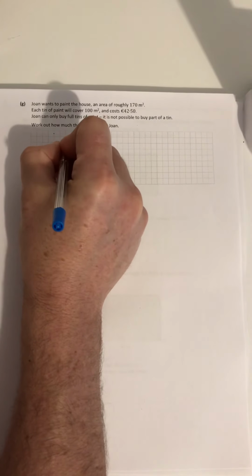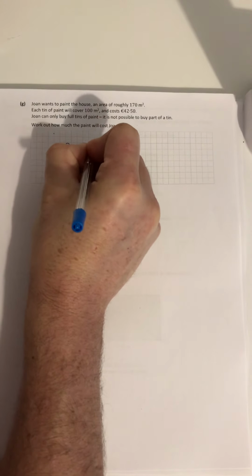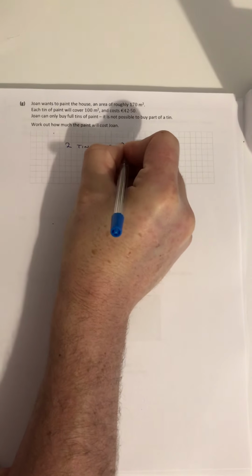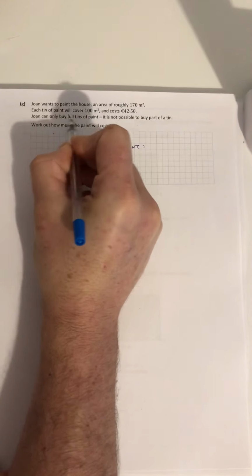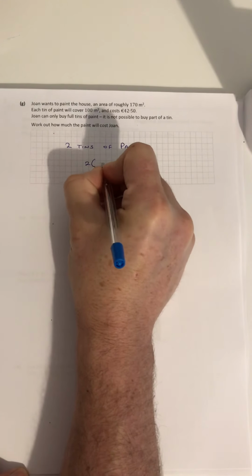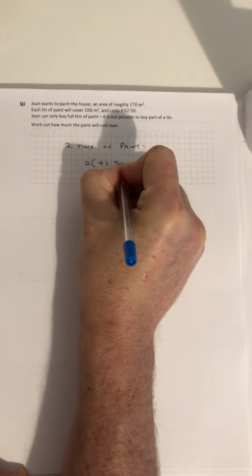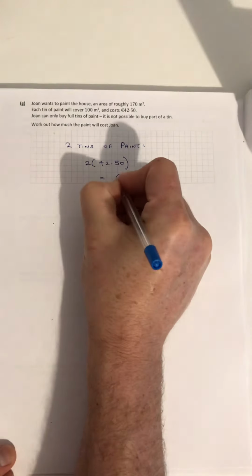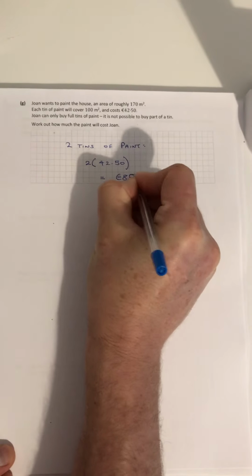Well, she's going to need 2 tins of paint because they won't allow her half a tin. So what's 2 times 42.50? Use your calculator. 42.50 times 2 is equal to 85 euros.